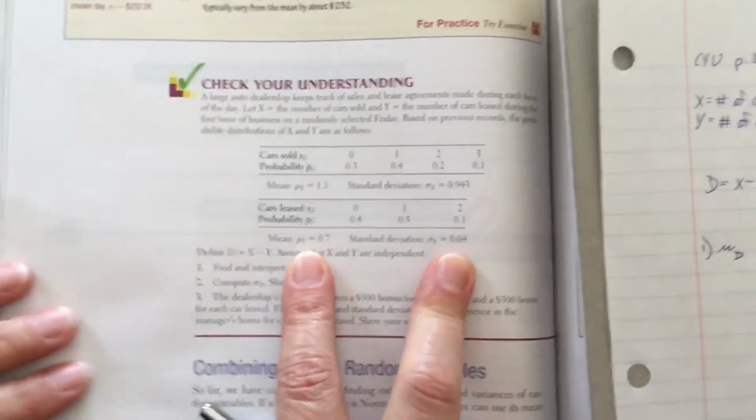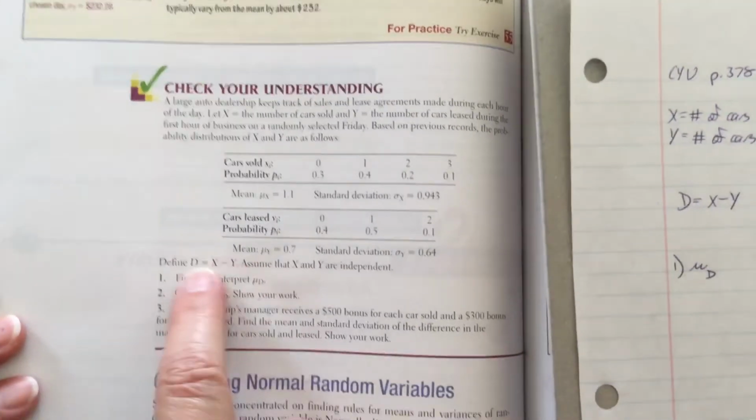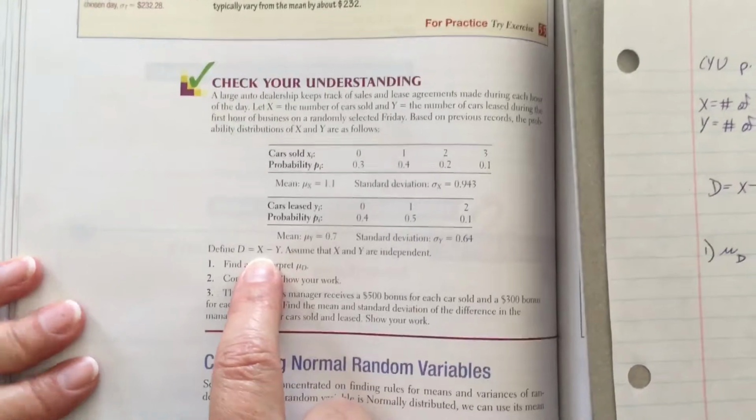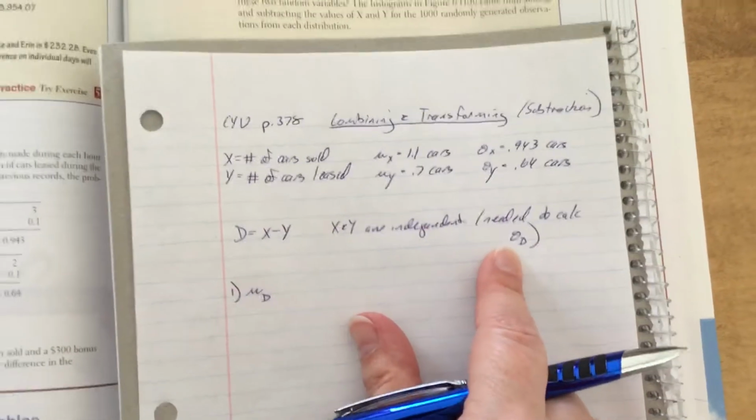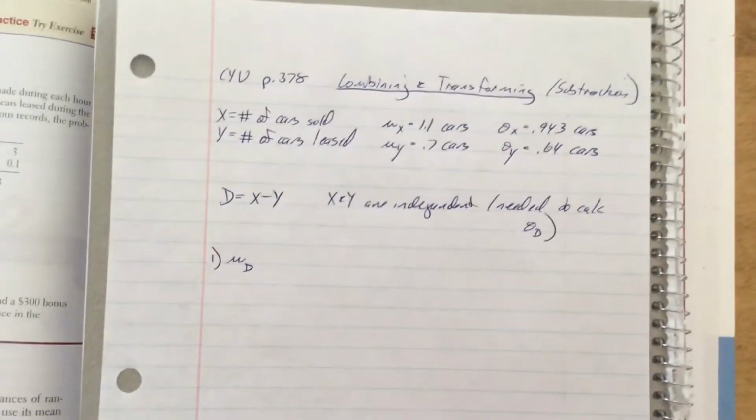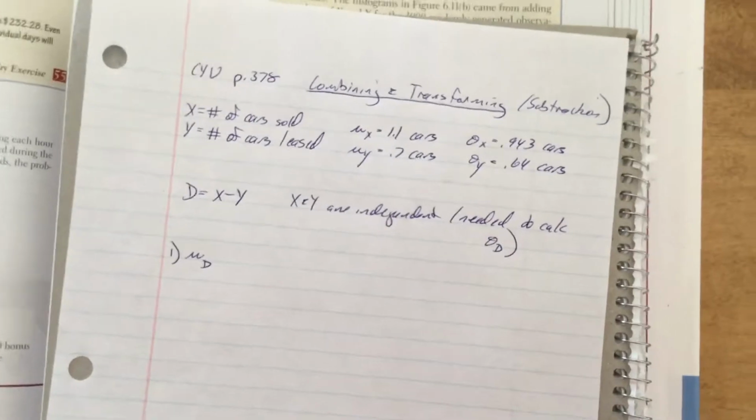Okay, in the previous check your understanding, we figured out a total. We added them up. Now we're going to find a difference. We're going to actually subtract X and Y. So again, X and Y have to be independent, and that's really important. You need to have that in order to be able to calculate standard deviation, and we'll understand that coming up.